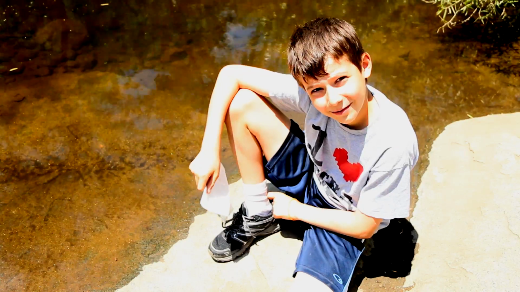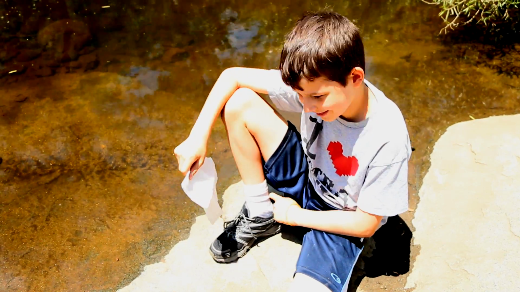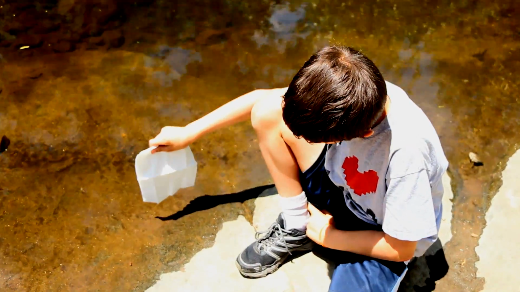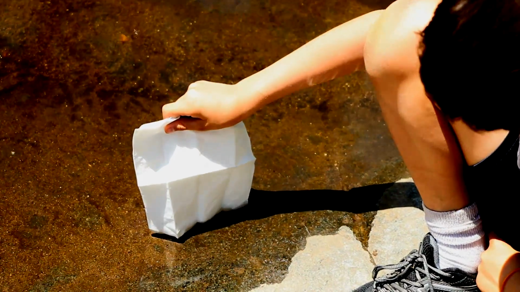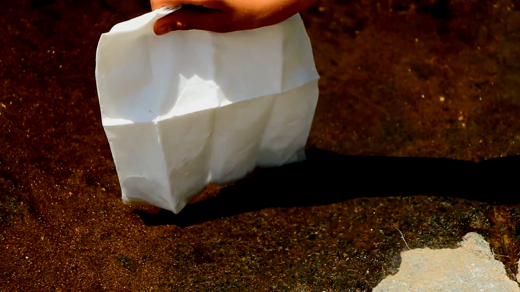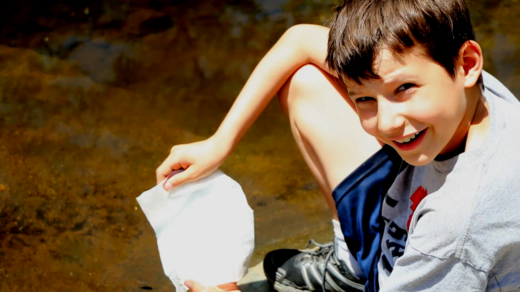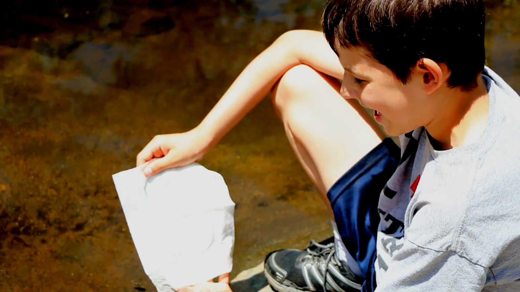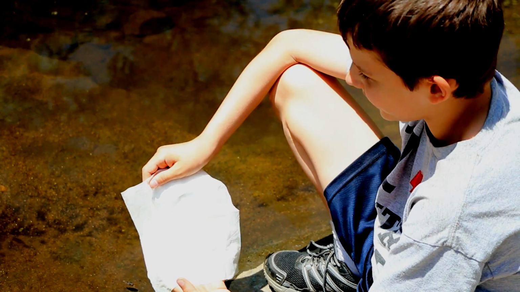Instead, non-vascular plants get their water and nutrients like this. See how the water is spreading through the napkin? That's how a non-vascular plant gets its water spread throughout it.